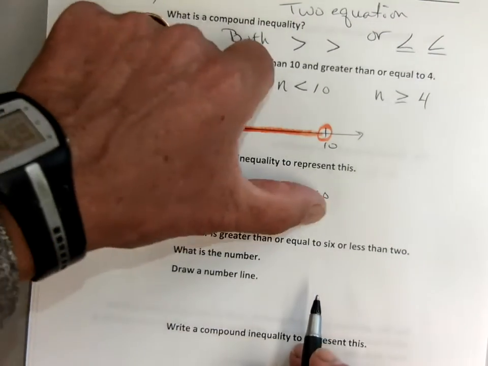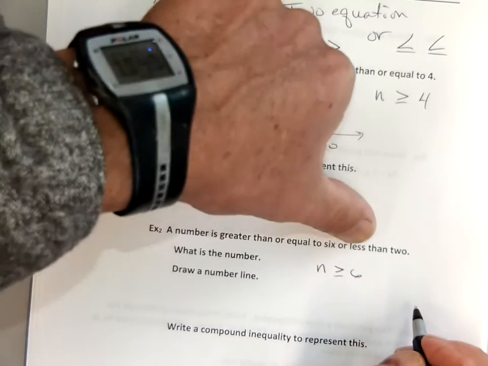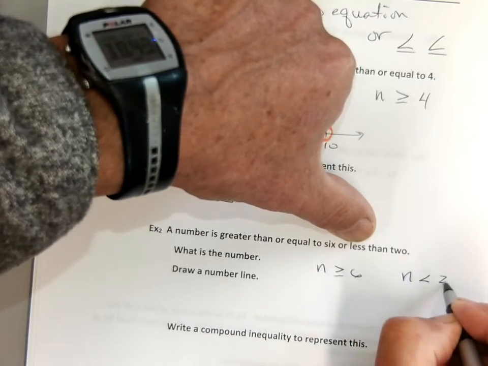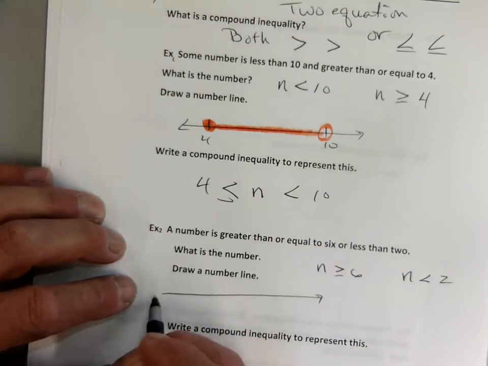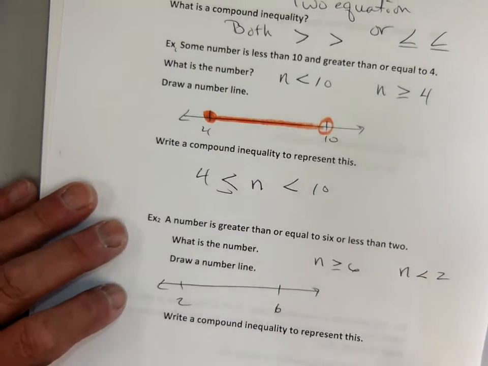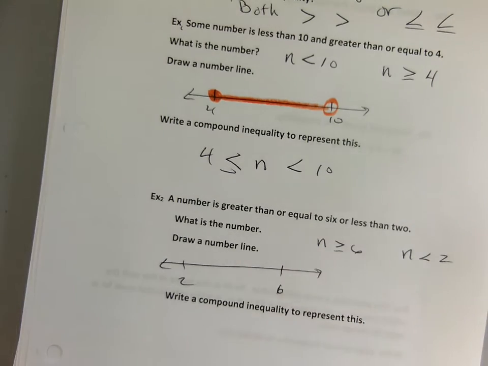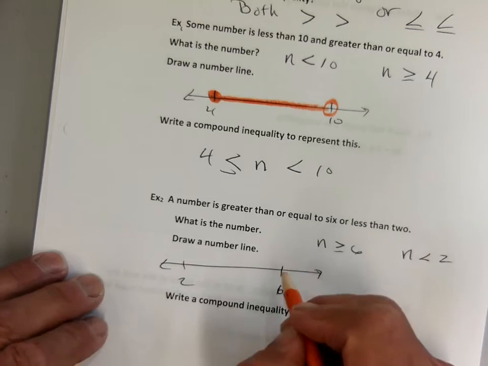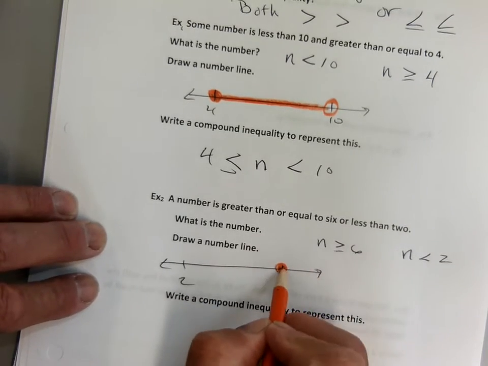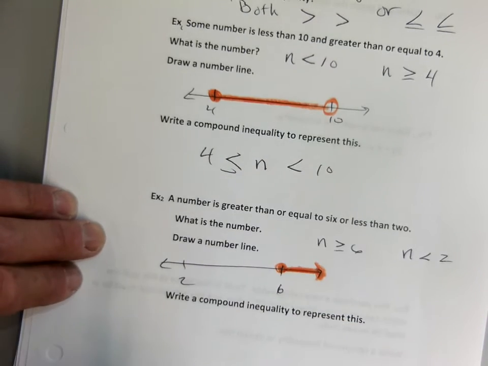Okay, example 2. A number is greater than or equal to 6. Okay, number is greater than or equal to 6. Or it's less than 2. Okay, let's do a number line. Okay, here's my 2. There's my 6, right? Okay, it's going to be greater than or equal to 6. So let me go ahead and put greater than or equal. That goes that way, doesn't it? All right. Less than 2.